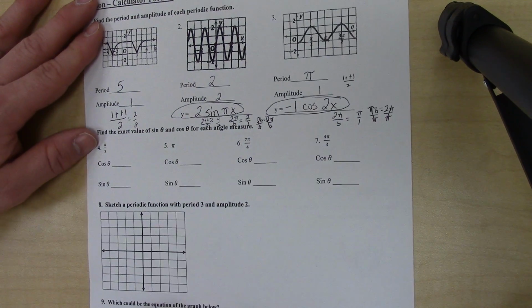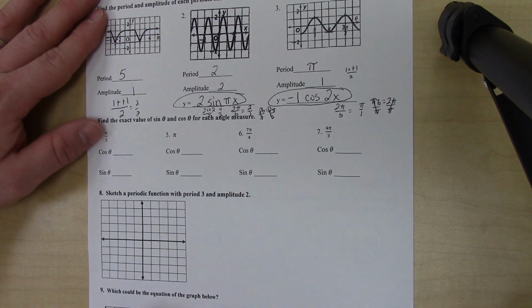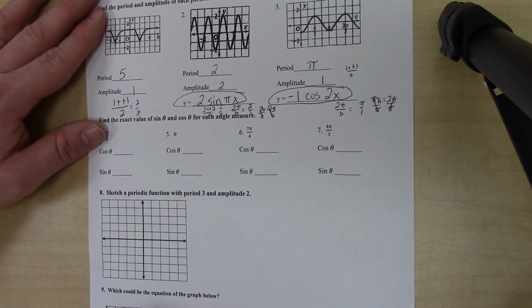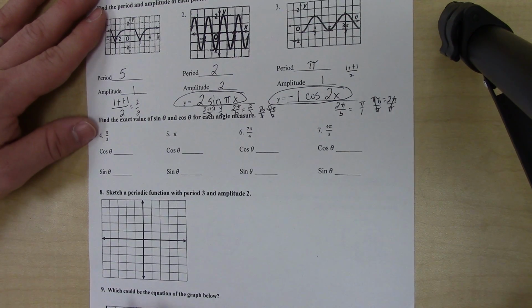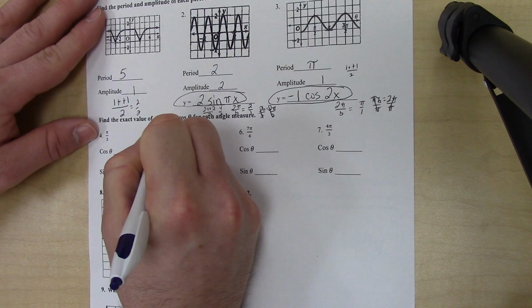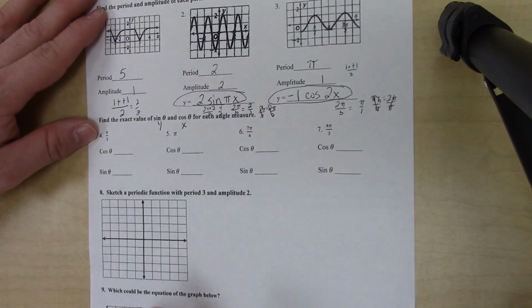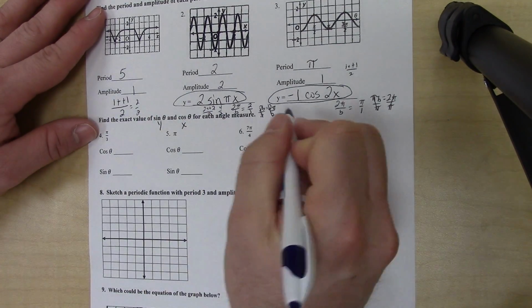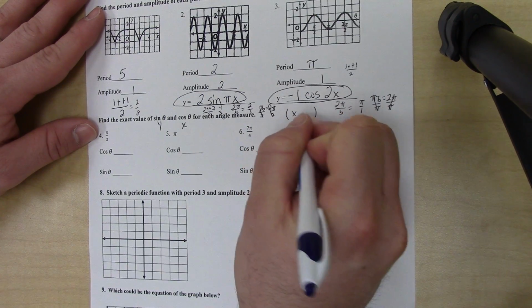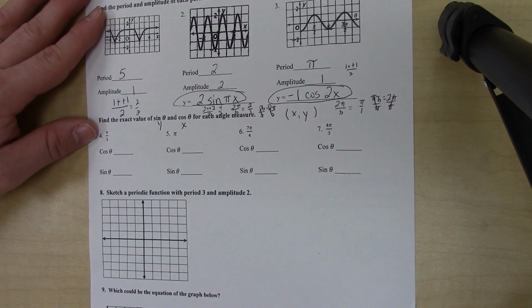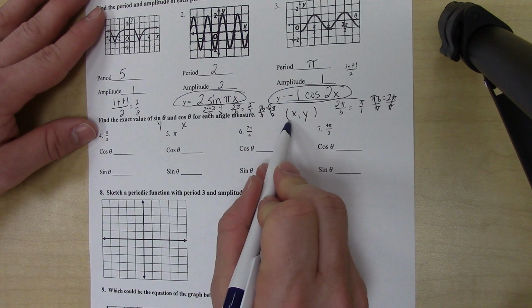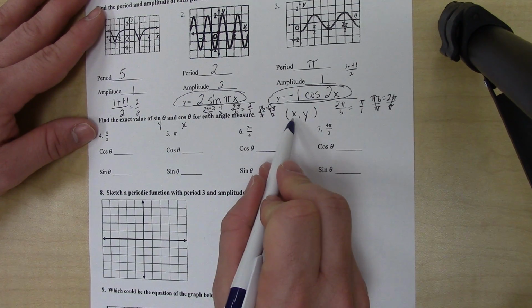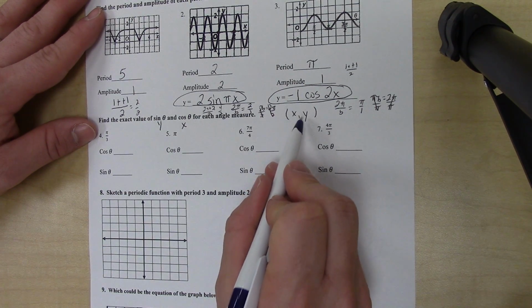Okay? Now for the next part, you're going to get the unit circle up on the overhead. And the unit circle is going to have all these points. And what you need to know is that sine is the y value and cosine is the x value at those points. So when you see the points like this, you're not going to see x and y. You're going to see actual values in here. The x value of the point is the first value. That is the cosine. The sine is the y value.